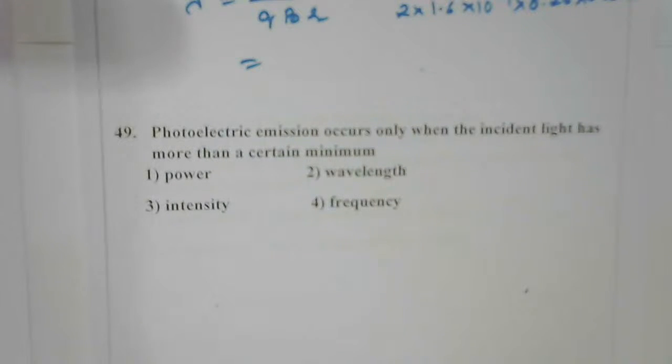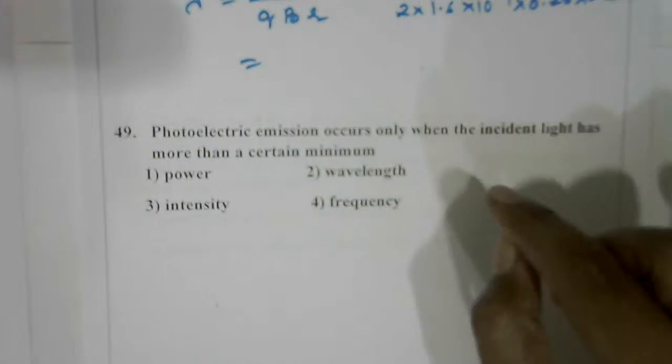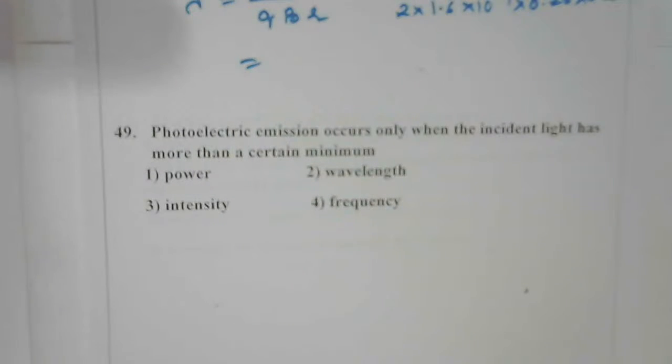Yeah, everyone correct. But okay, my question is, anybody can answer me. Why is it frequency? Because while defining the threshold for the photoelectric effect, we define with both the conditions.